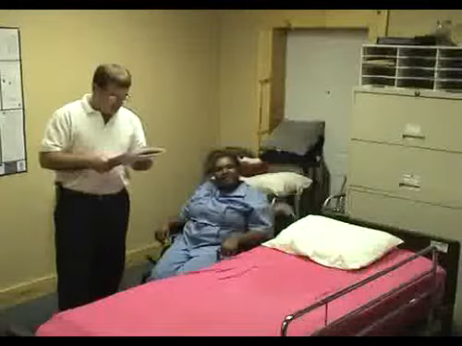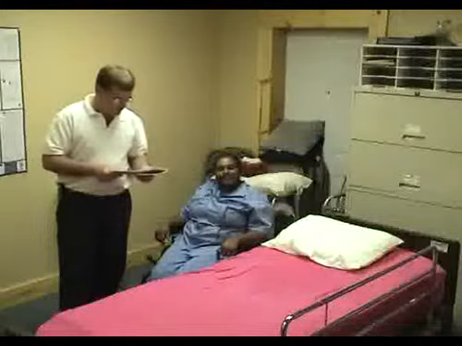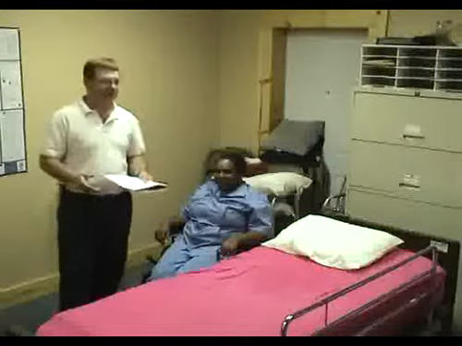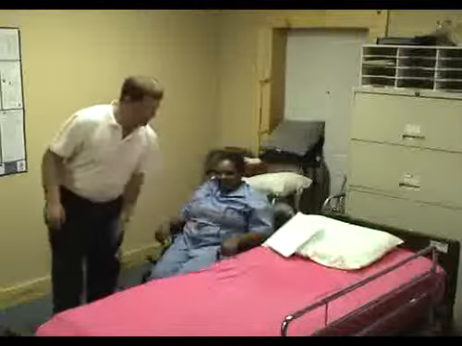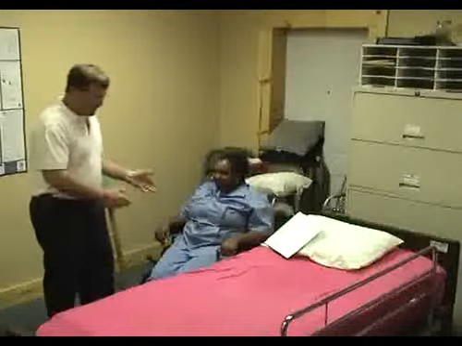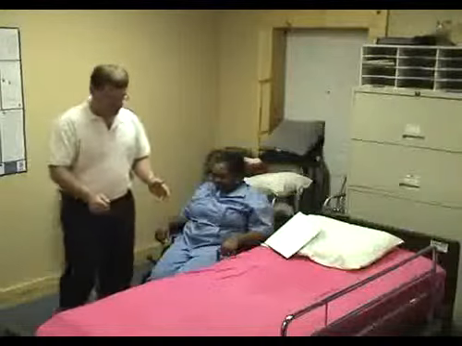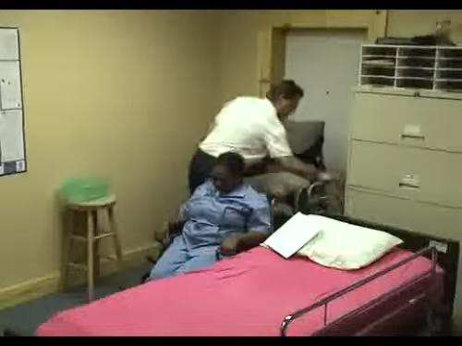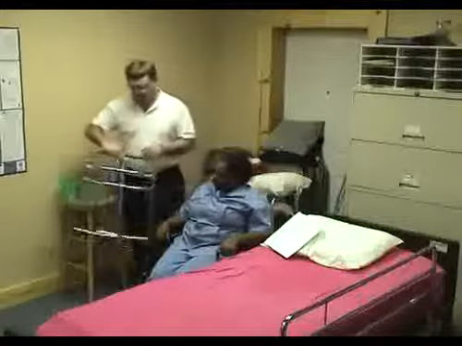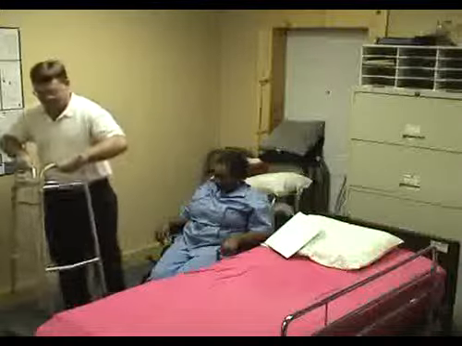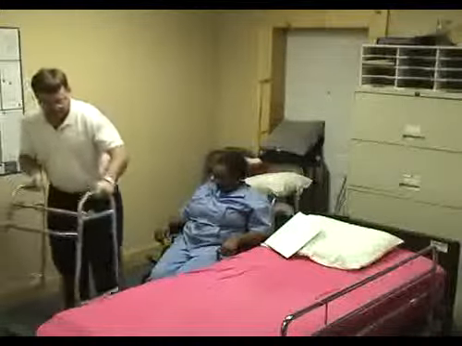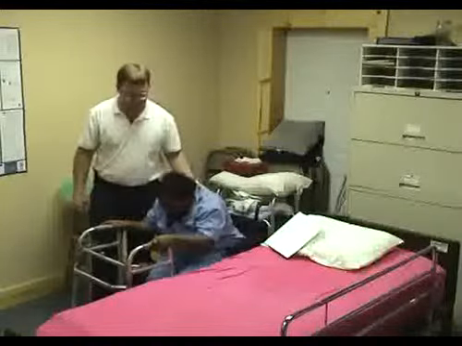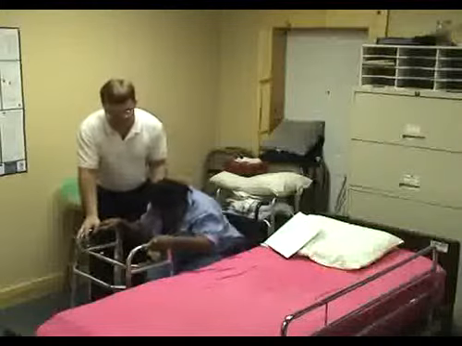Number 5, assist client to pivot into the chair, which we did. And number 6, assist client back in the bed simply by reversing everything we did. She would get up from here, we would assist her to turn and assist her to sit. If she was able to do most of it on her own, you simply may need to put a walker up in front of her. And say, okay, Nellie, lean forward and let's push. 1, 2, 3.